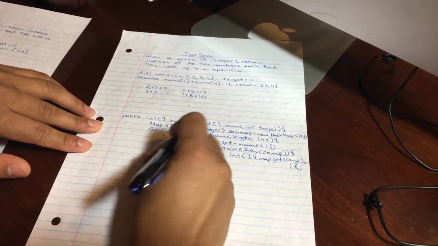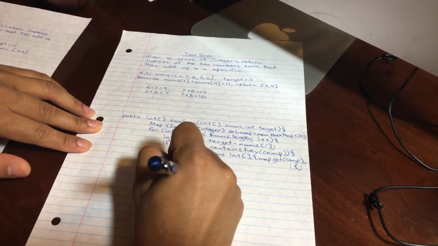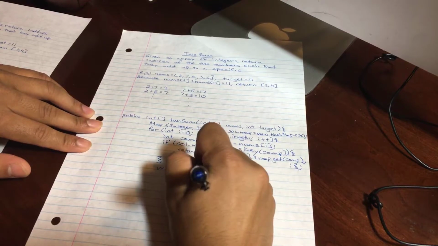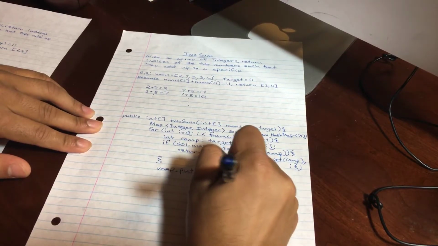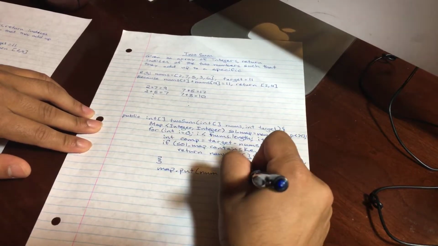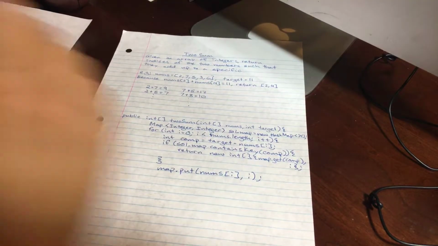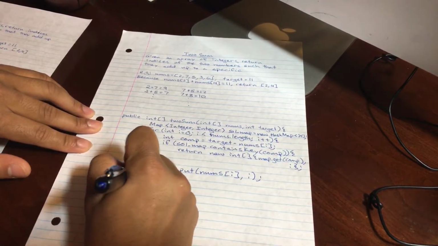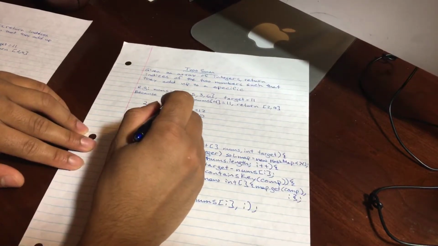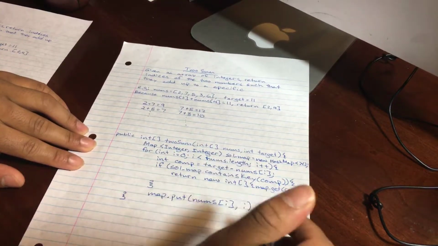So I'm going to say here, if we haven't found a complement in our map, then I'm just going to put it in the map. So we have to put where the first argument is going to be the number at the ith index, and the second argument is going to be the index where we found it. So now we can finish this for loop, and it will iterate through every single number in nums, add it to the map, and once we find a complement, we will return it.